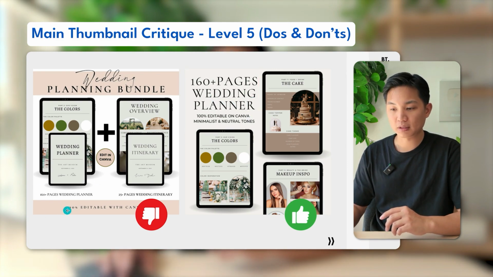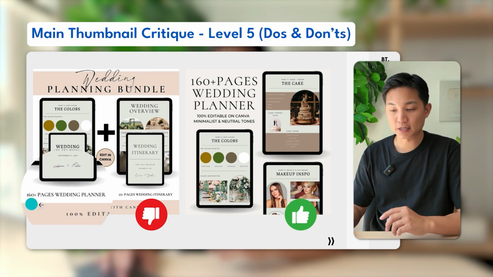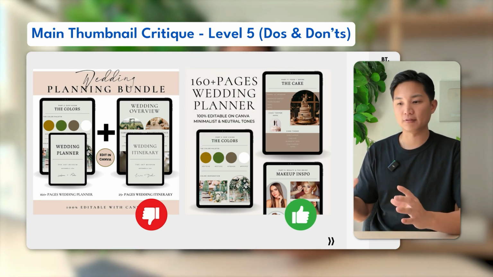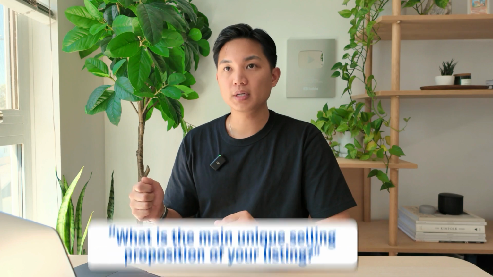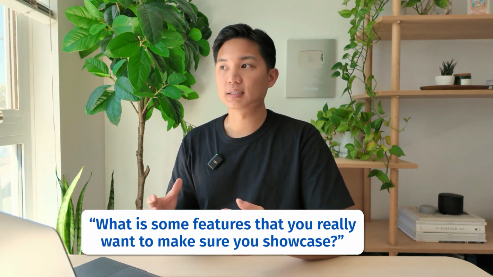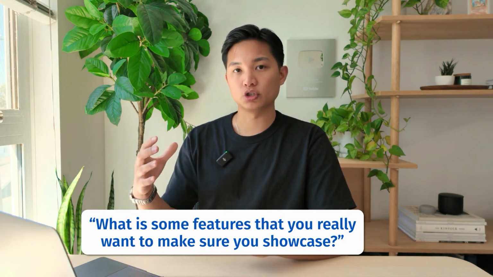Okay, even though on the left one, they show 160 pages down here, it's very small text. A lot of people can actually miss this. Whereas over here, they're showcasing the 160 pages at the very top. And this is what I want to highlight for these two comparisons. What is the main unique selling proposition for your listings? What are some features that you really want to make sure you showcase?